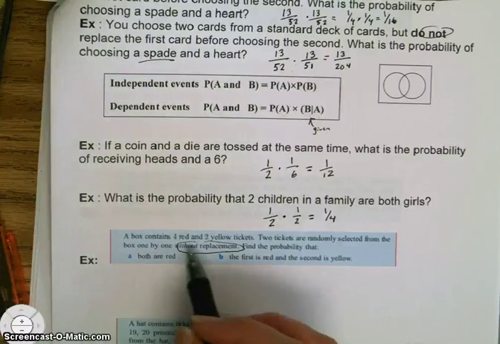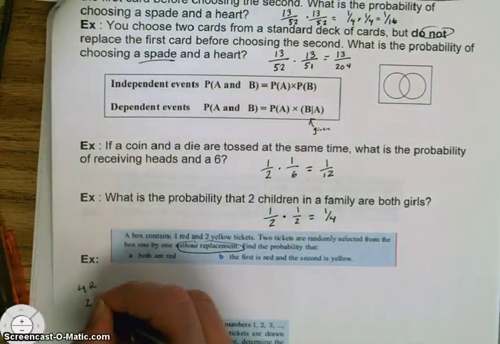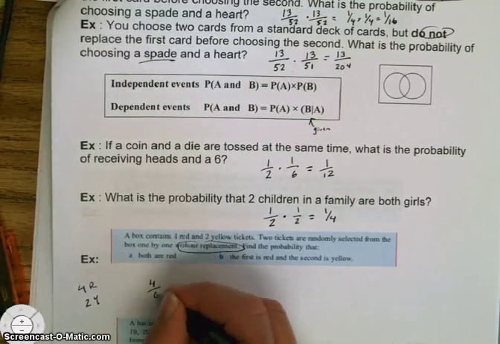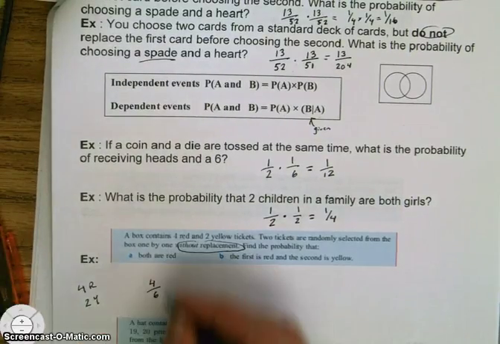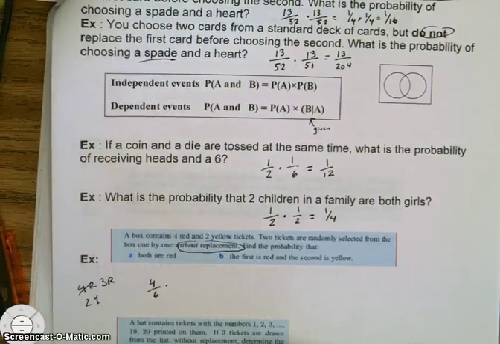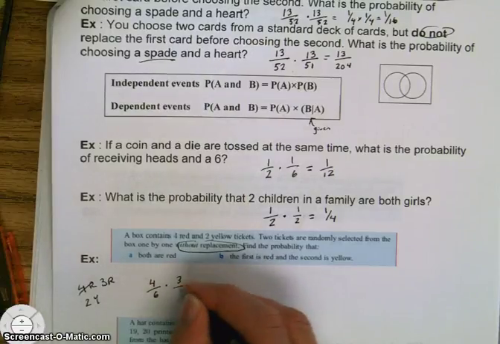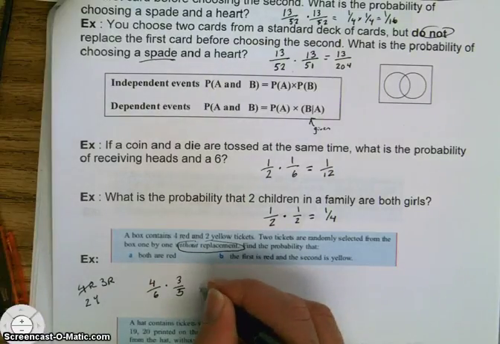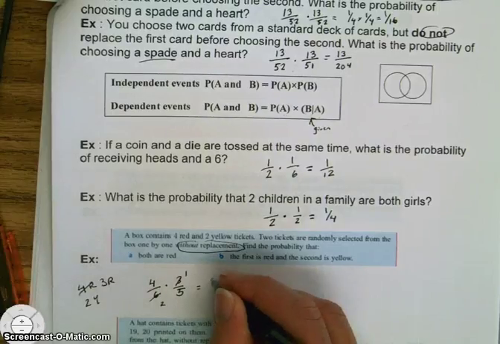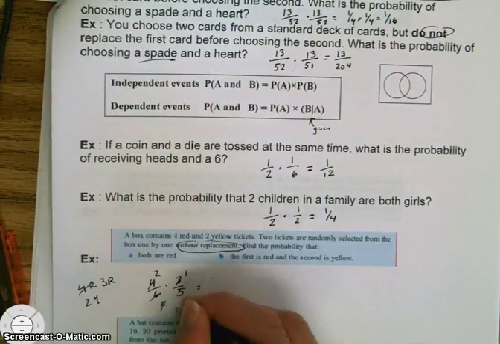Well, if you think about this, you have 4 red and 2 yellow to start with. Okay, so your probability of getting a red is 4 out of 6. But now, since you took that out, there's only 3 reds. So your probability of getting a red the next time is 3 out of your total of 5. Okay, so we can reduce that, and we can reduce a little more. Okay, and we get 2/5.